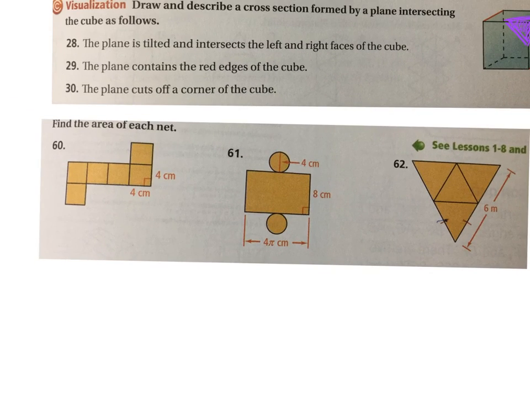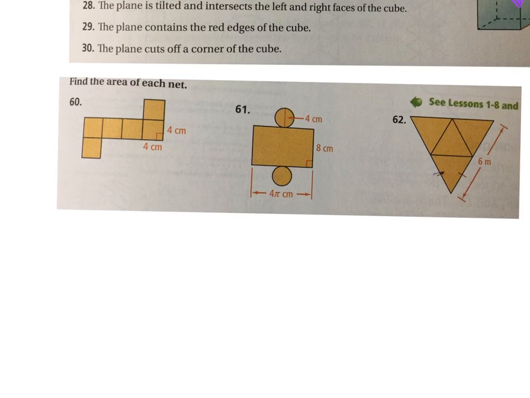All right, last few. These ones are just leading you into what you're going to be doing in the next lesson, so this is just for you to be thinking area. If you think about the area of this net, if this is a cube, all these are the same size square. This is a 4 by 4, so the area of that one square is 16, and there are 1, 2, 3, 4, 5, 6 of them, so you would just go 16 times 6.